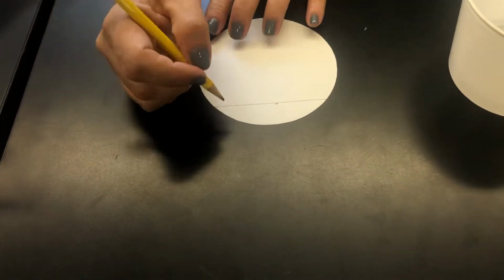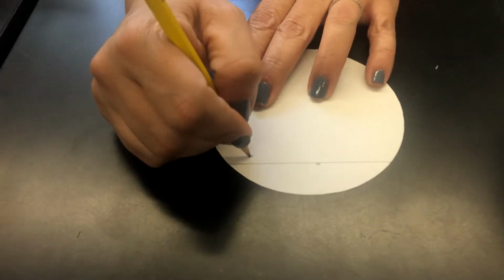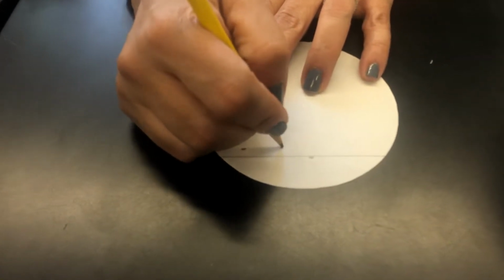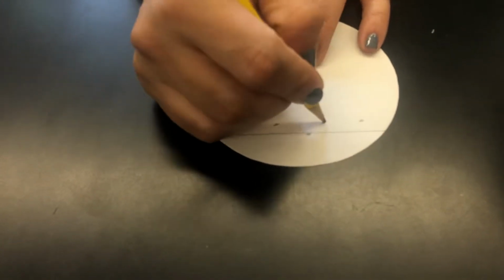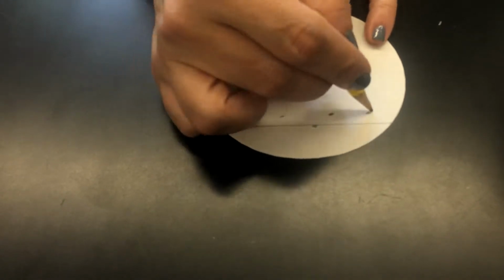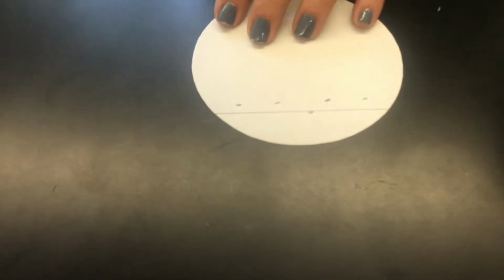And then I'm going to make right above the line a dot for where I'm going to drop my plant extract for BC, for X, for Y, and Z. Now, you want to make sure there's enough space between the dots so that when we drop our plant extract, that we don't mix them together.